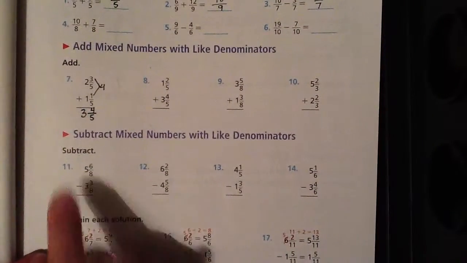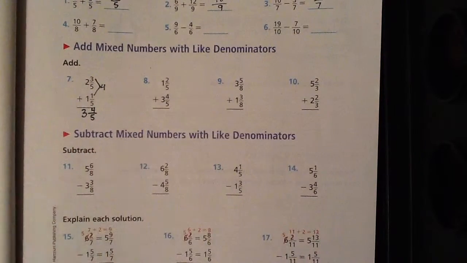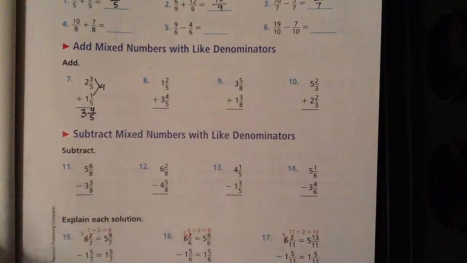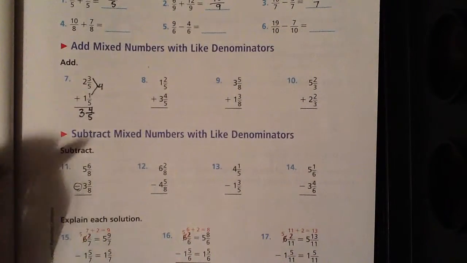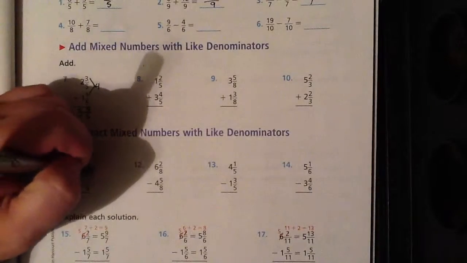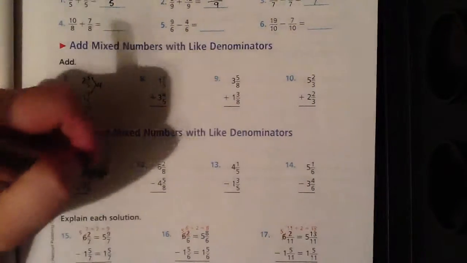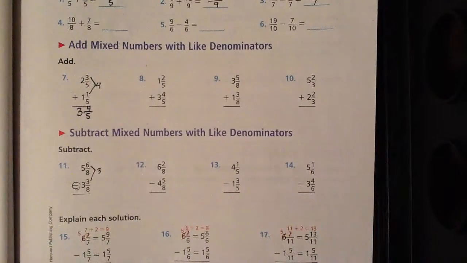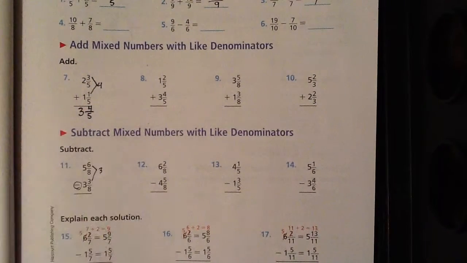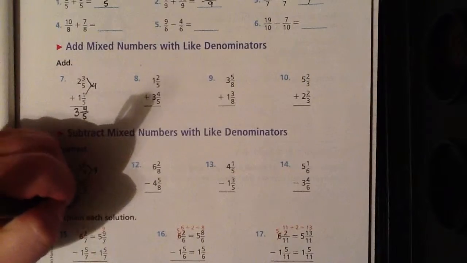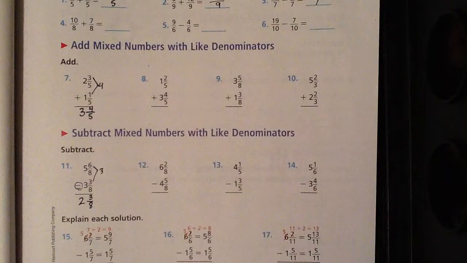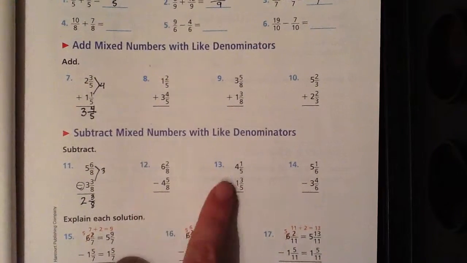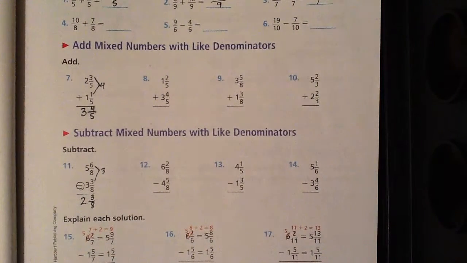Now let's look at numbers 11 through 14. Now we are subtracting mixed numbers with like denominators. My signs have changed, so I'm subtracting now. Again, I'm going to take my 6 minus 3, which is my numerator, which I'm left with 3, and I subtract my whole numbers, 5 minus 3, which is 2. So I have 2 and 3/8. Go ahead, complete questions 12, 13, and 14 on your own.